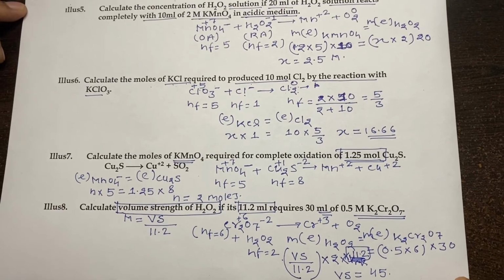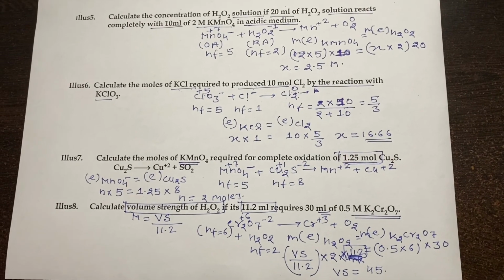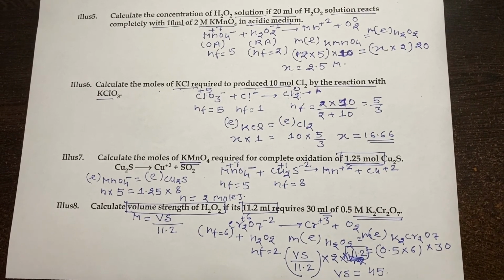So these are the problems which are based on the redox reaction or redox titration by the equivalent concept.